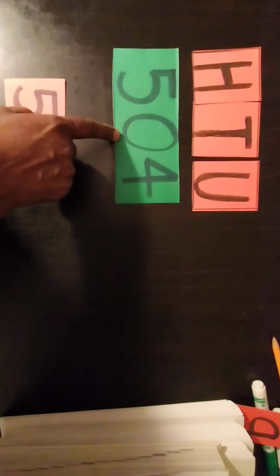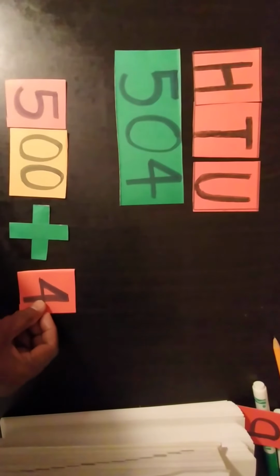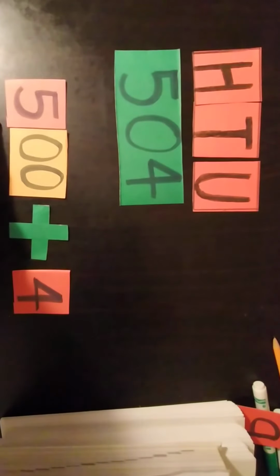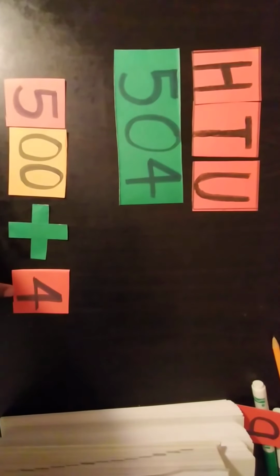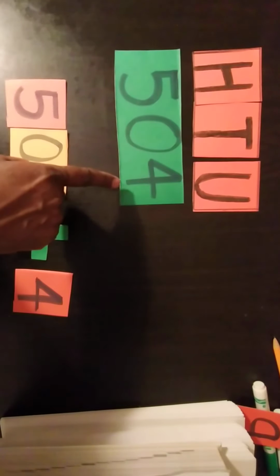Now you can see there is a 0 in tens place. That means there is no number in tens place. So we need not write anything. We need not keep anything there. Let's move on to the next digit. Here we have 4. That is a single digit number. 504. Check this out.